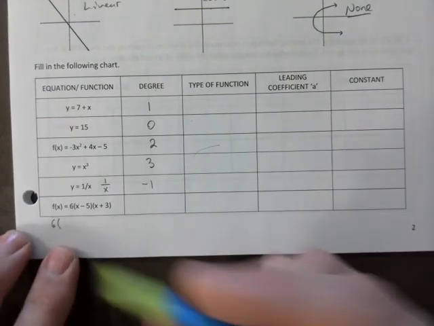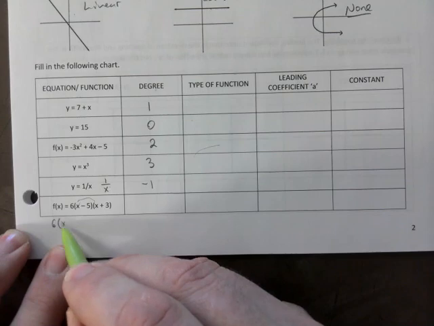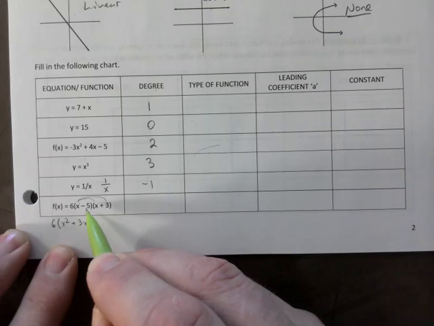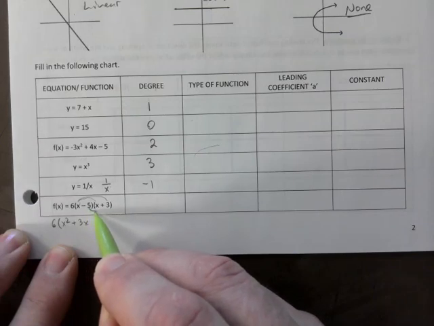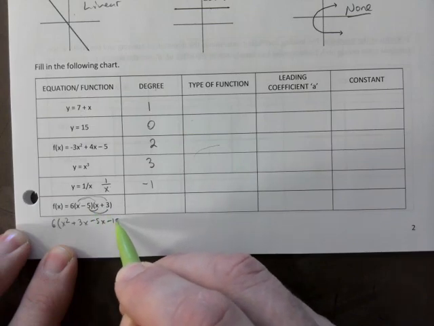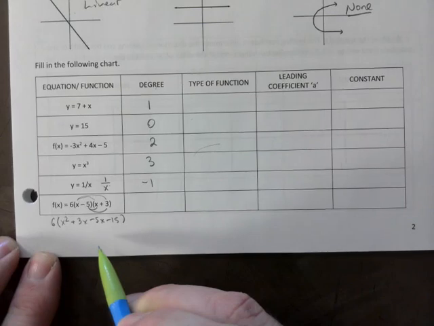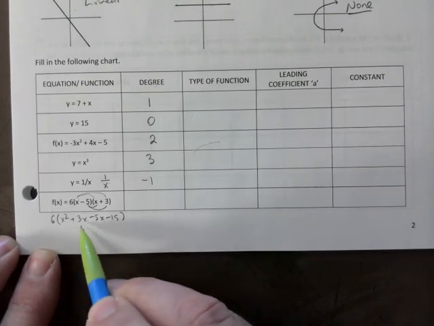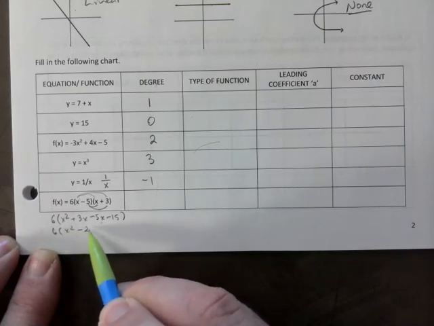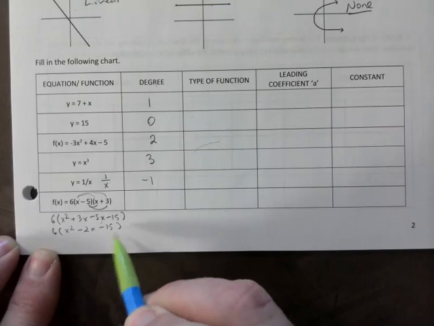Okay, so you go x times x is x squared, x times 3 is 3x, then you go over to the second one, -5 times x is -5x, -5 times 3 is -15. What do you do at that point? You combine like terms, like the x's here. X squared minus 2x minus 15.